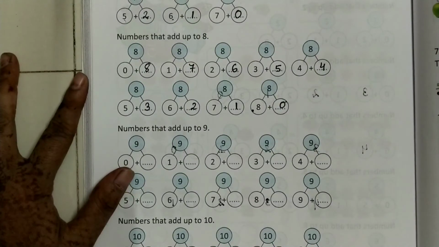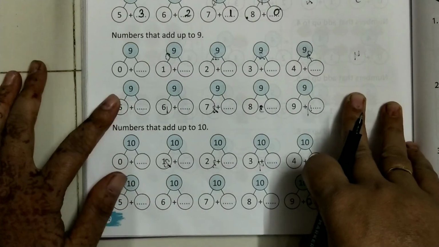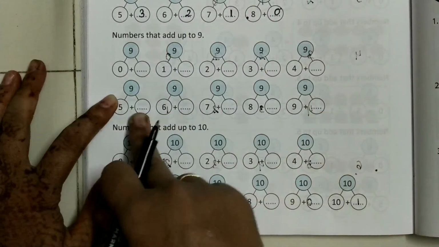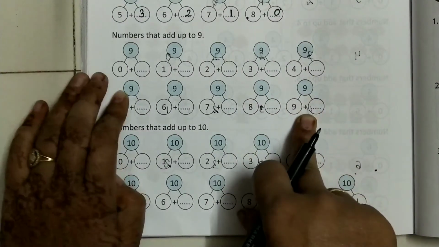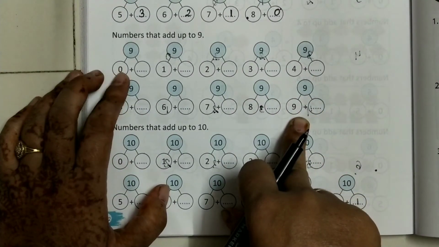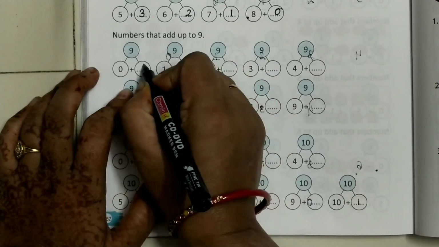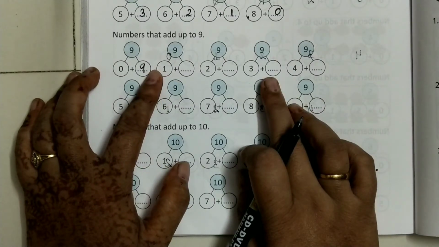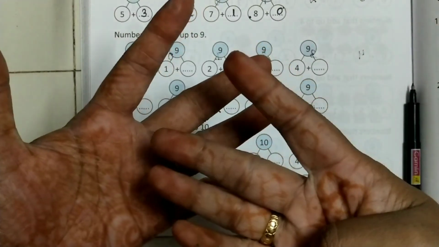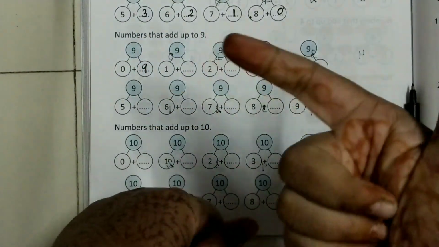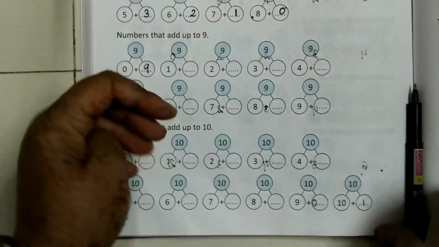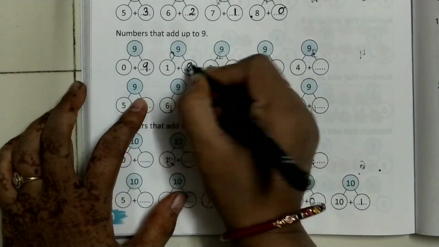Is it okay? Okay. Now the next one is 9. So how many do we have to add to make 9? When we have 0, we add 9. If we have 1, how many numbers do we have to add? For making 9, if I already have 1, then 2, 3, 4, 5, 6, 7, 8, 9. So I add 8. Okay.